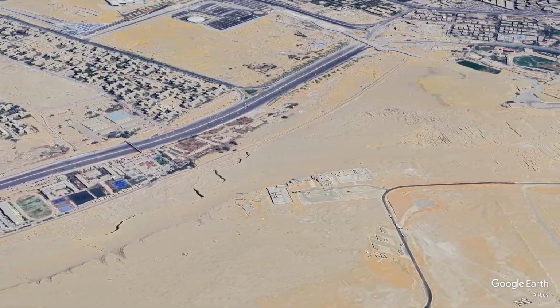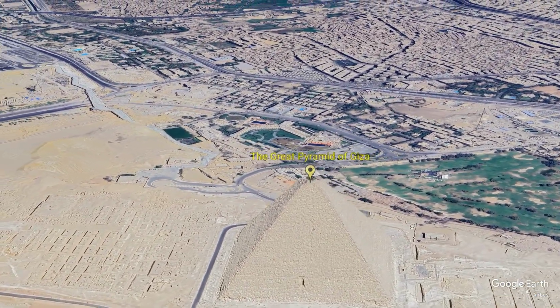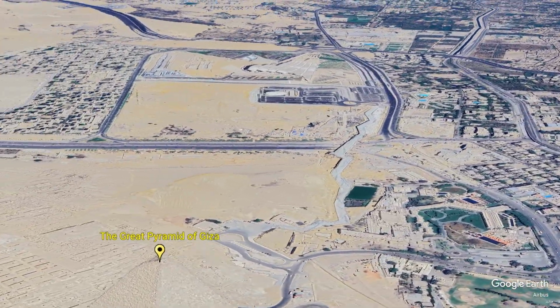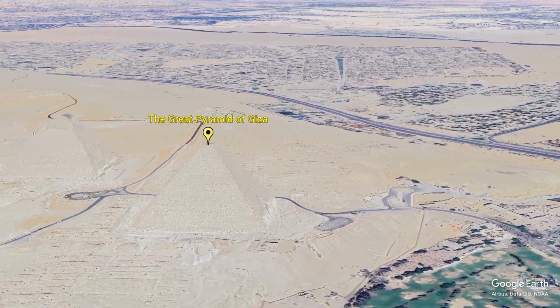In this tutorial, we will see how we can add a placemark and a label in Google Earth Studio and animate it. So let's get into it, how to do that.